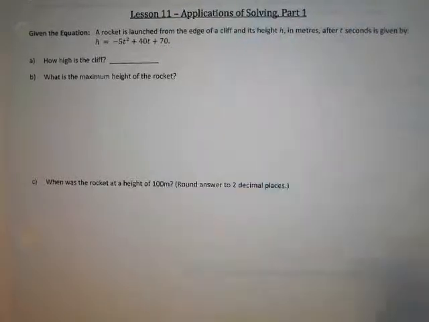All right, class, so we're going to be starting looking at applications of solving. So far in this unit, we've covered changing between the different forms of a quadratic relation, and then we moved on to all of the Max-Min applications of quadratic relations. And then we've covered all of the different methods of solving quadratic equations, and now we're going to move on to application problems where you have to solve quadratic equations. So we're going to spend a few days on this.